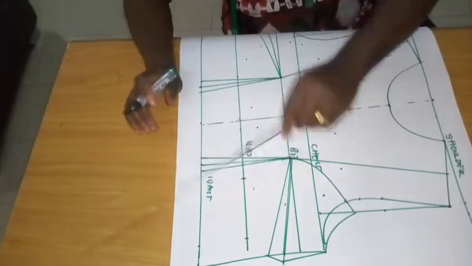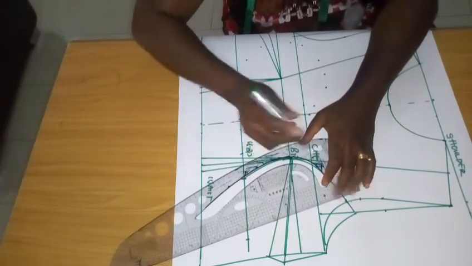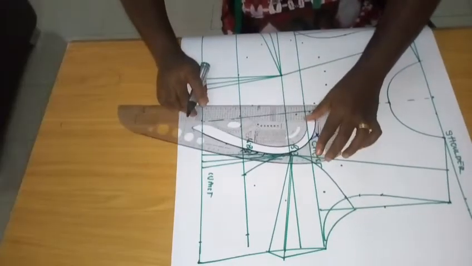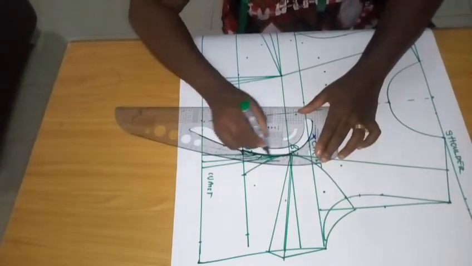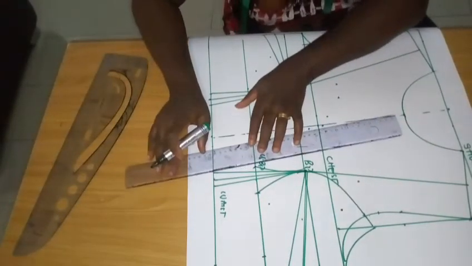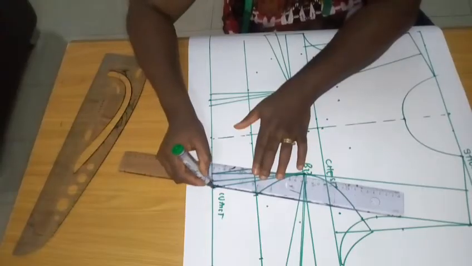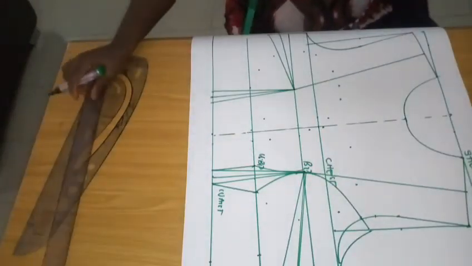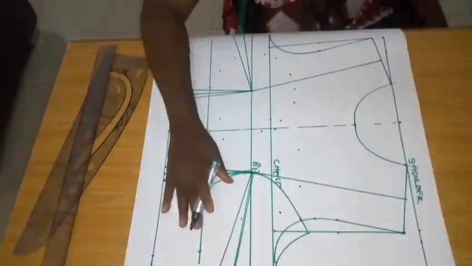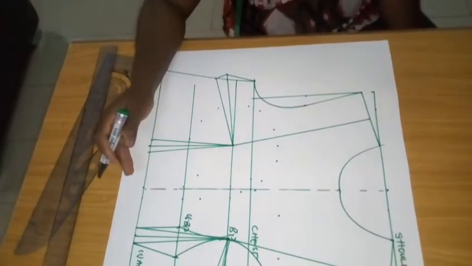So now I'm going to contour. This is how I go about a perfect contouring. Can you see that? So once that is done, I'll bring it back to what I have on the waistline, like this, and I'm done. Okay, so here goes a princess dart, but here goes an over bust dart.